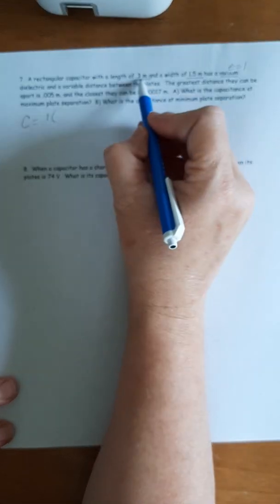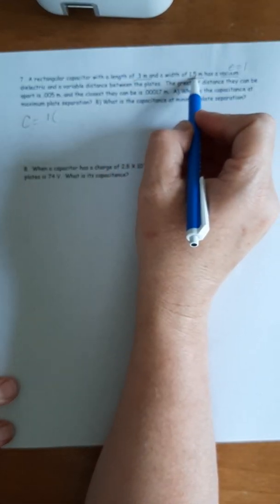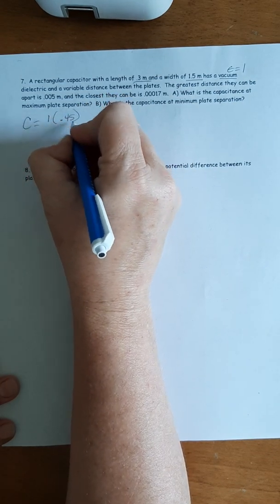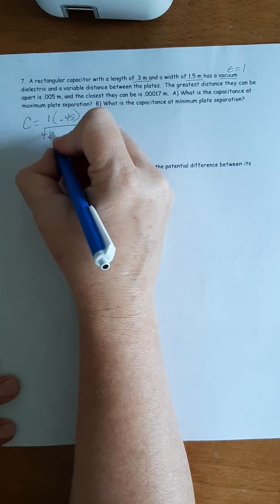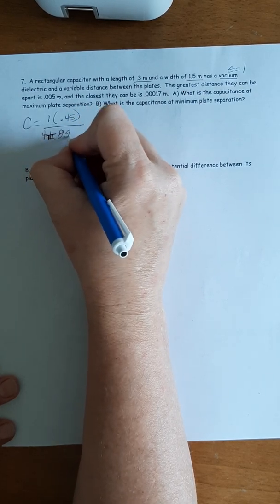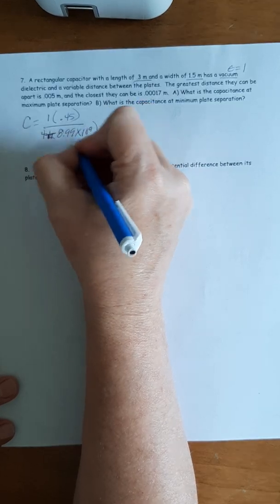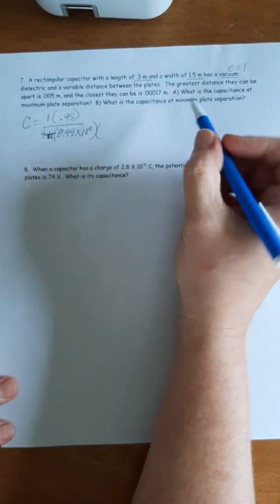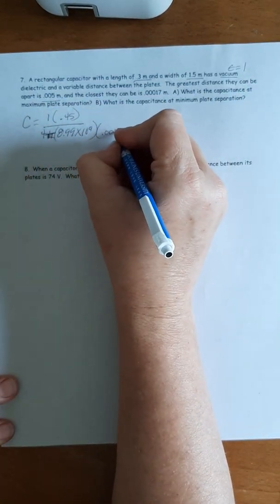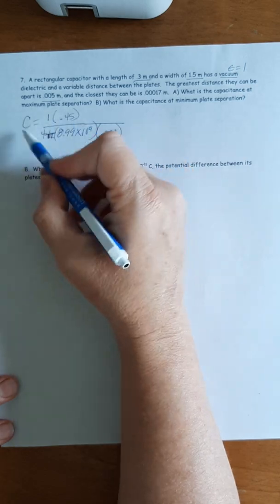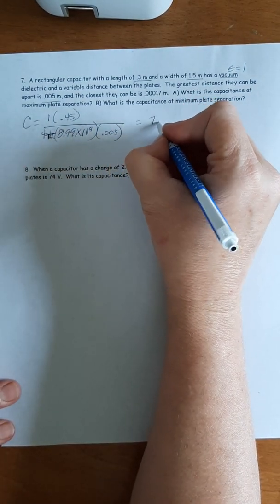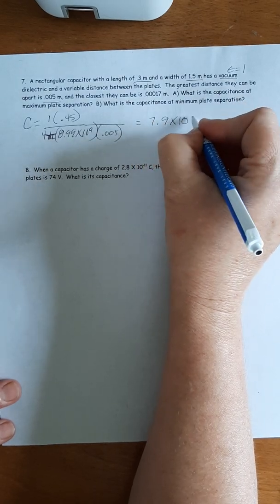Epsilon area, 0.3 times 1.5, 0.45 over 4 pi K, and D. Well, the first one, they want the distance of 0.005.